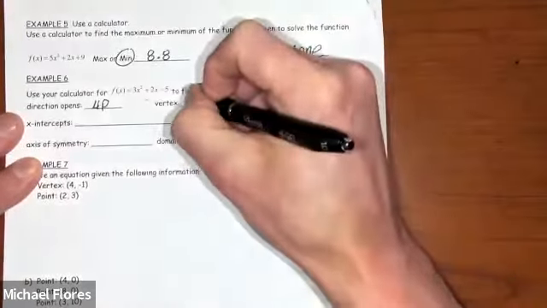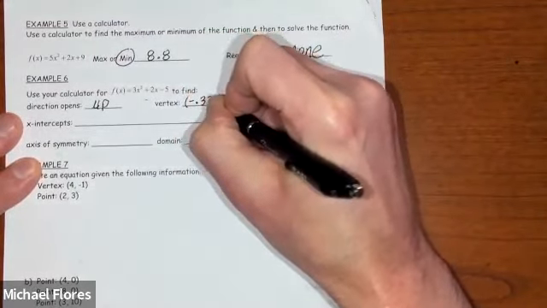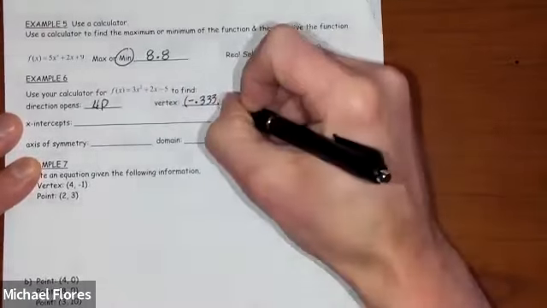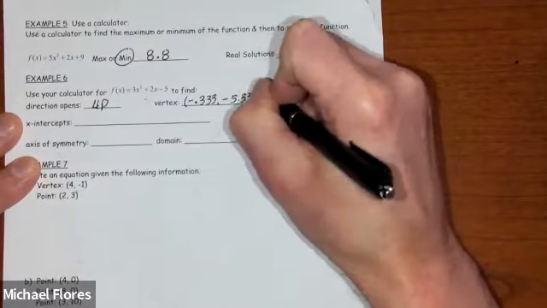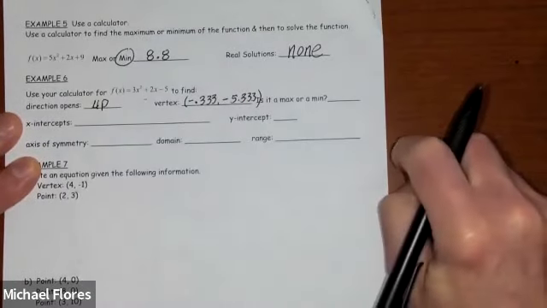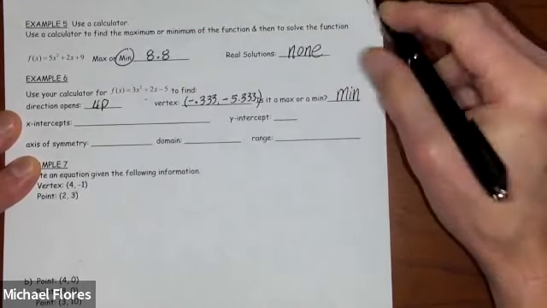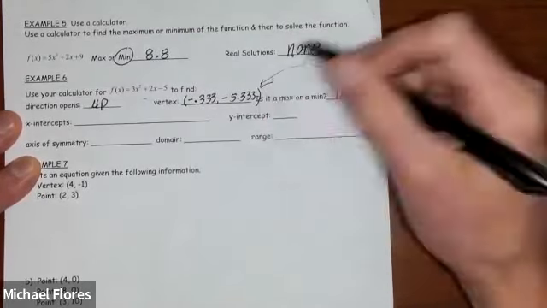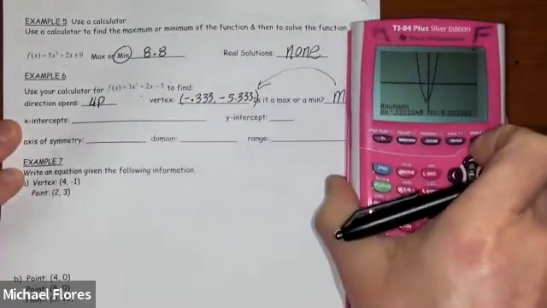Vertex: -0.333, -5.333. Is it a max or minimum at that number there? X-intercepts.